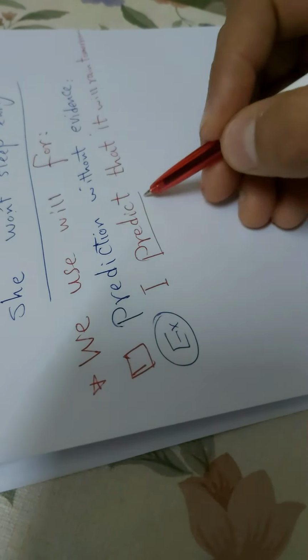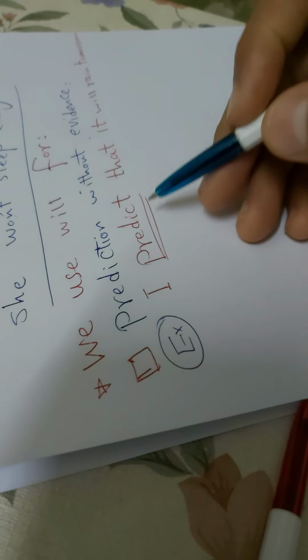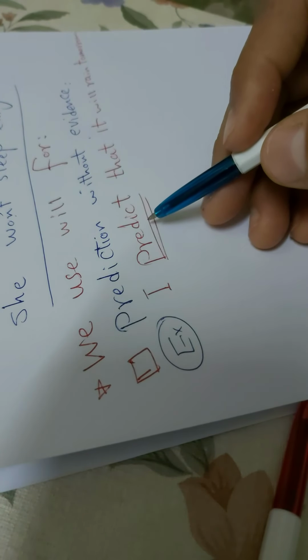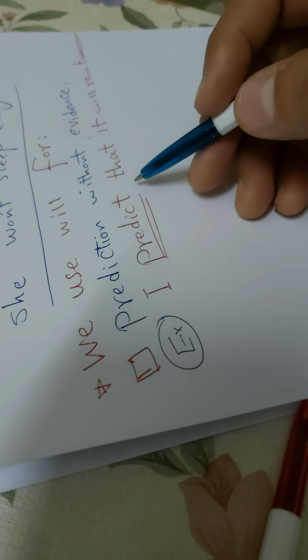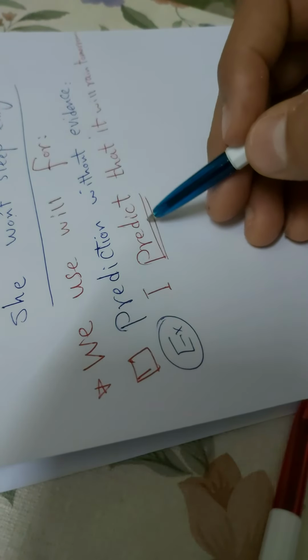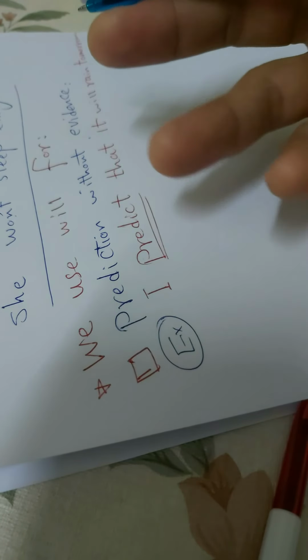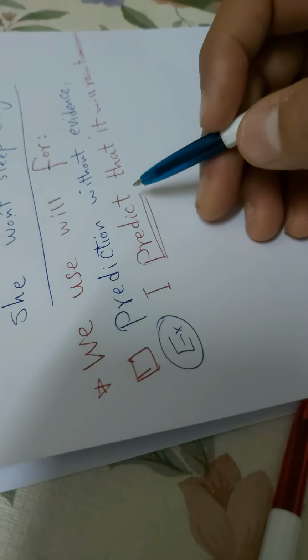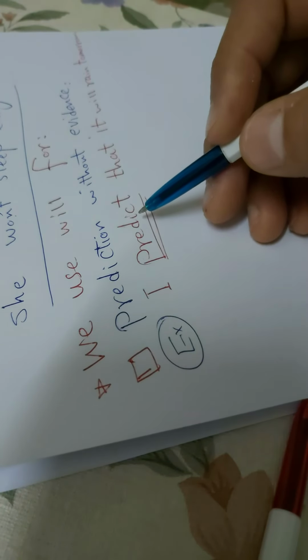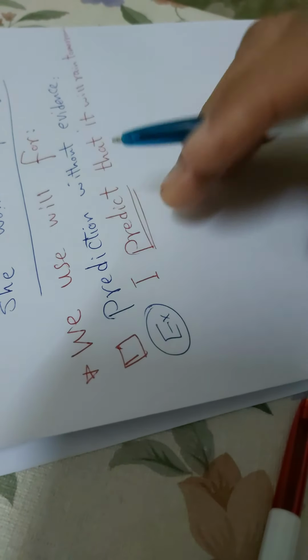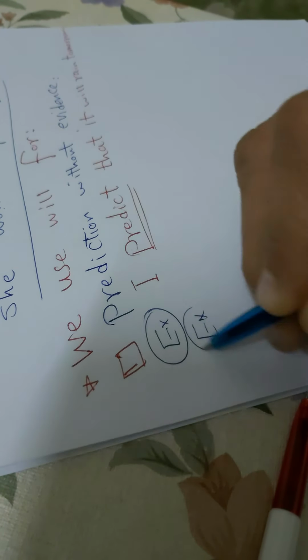What is the meaning of predict here? Predict here means something may happen. I don't know. I don't have evidence. I just predict. Again, predict here means something may happen. I don't know. It may happen or not happen. I don't have evidence for that. I just predict. Okay? Another example to understand this.